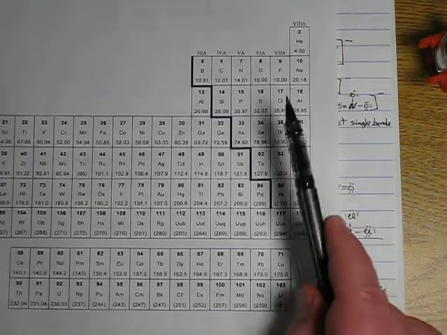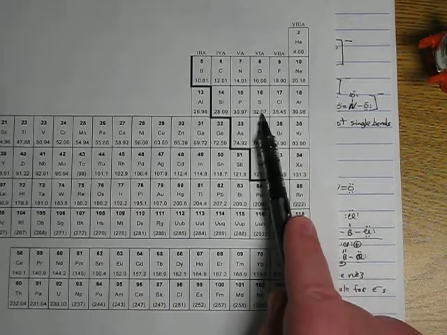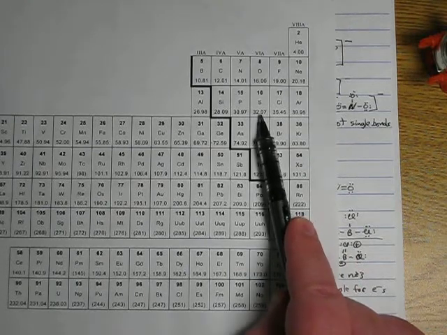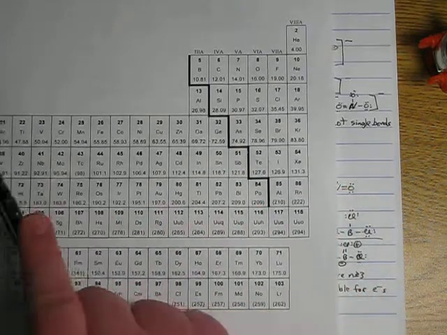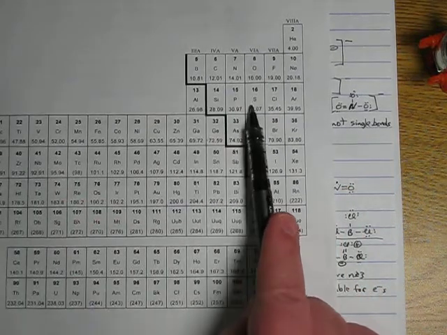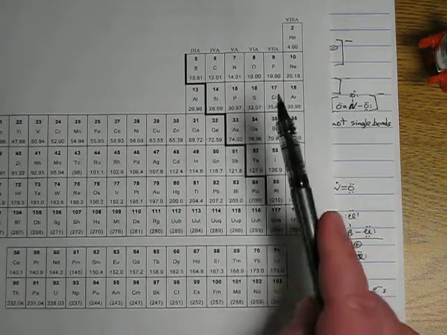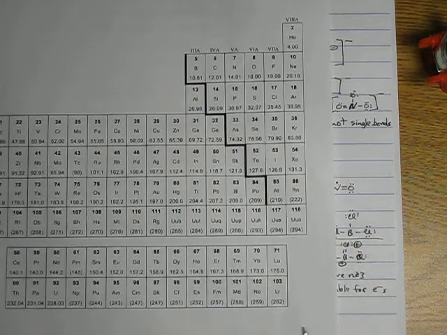Because recall, if we were to do the electron configuration for sulfur, we would see that it is neon core, 3s2, 3p4. We are in the n equals 3 shell, which means there's 3d orbitals available.